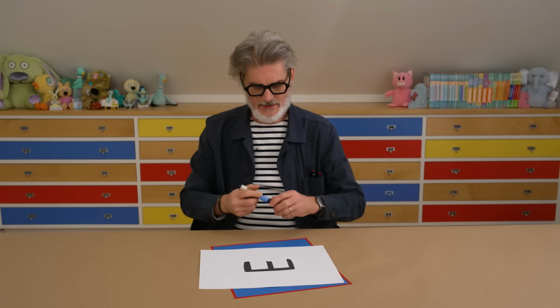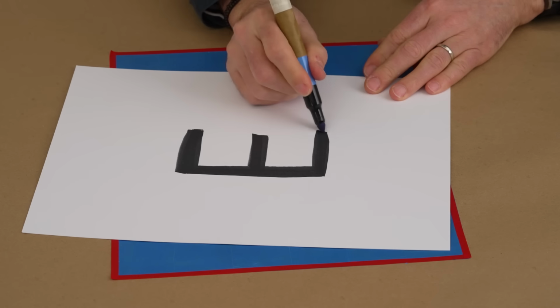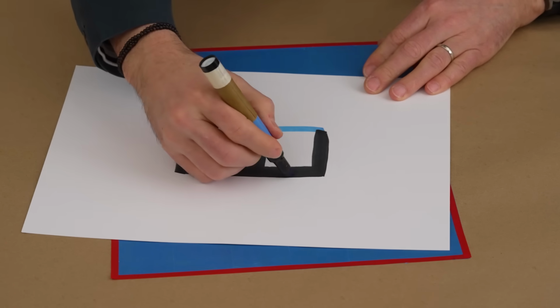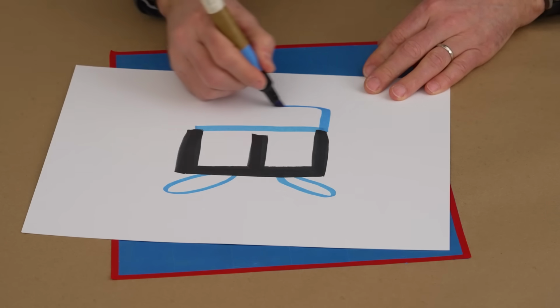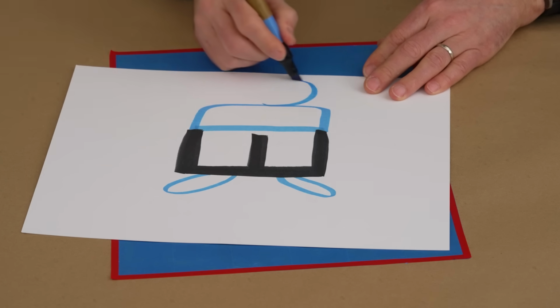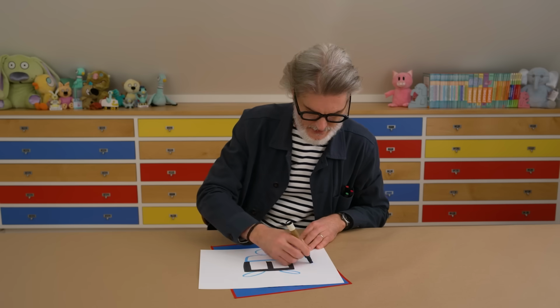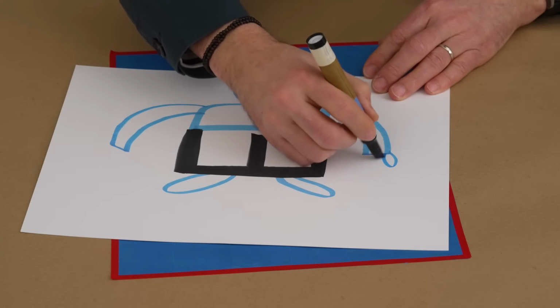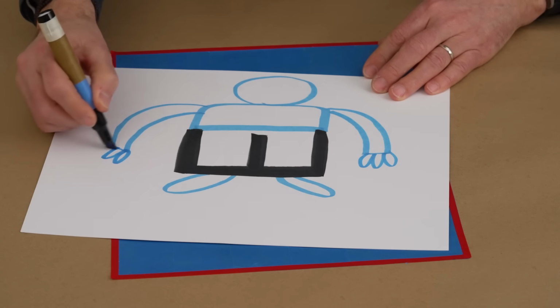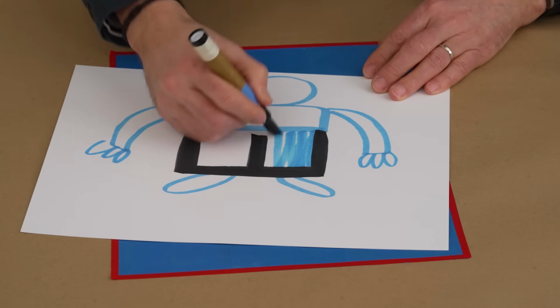I'm going to go like this. Let's see if you can see what you think I've come up with. That's right. A pair of blue jeans.